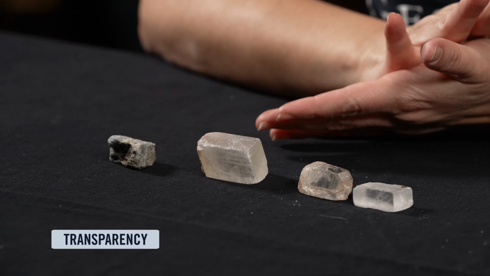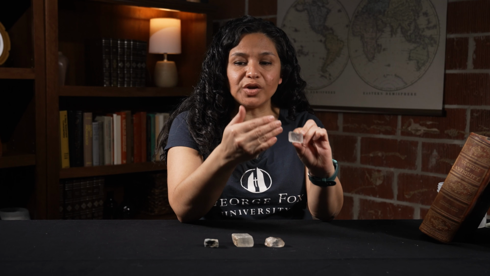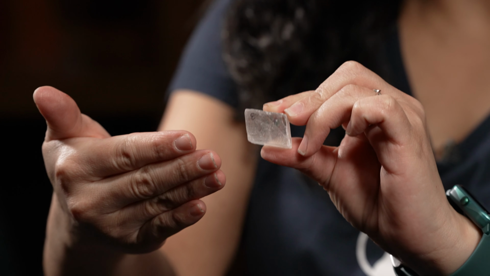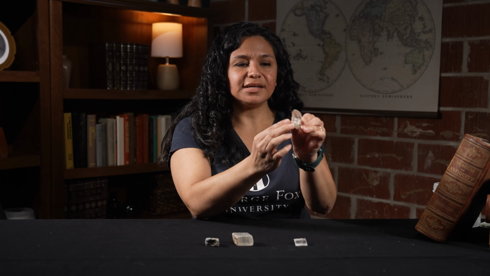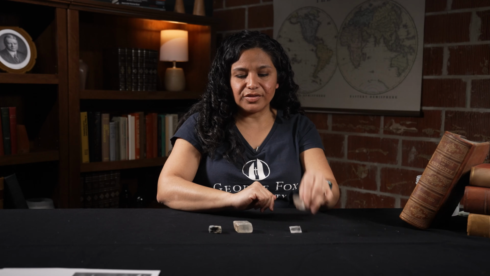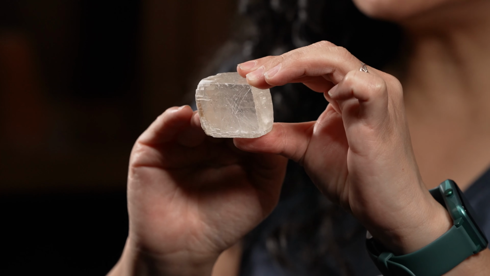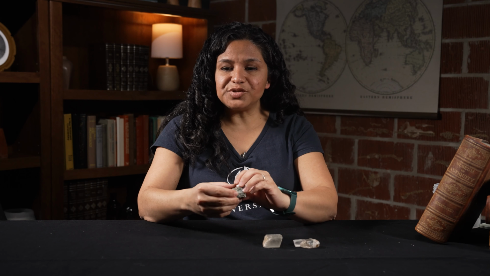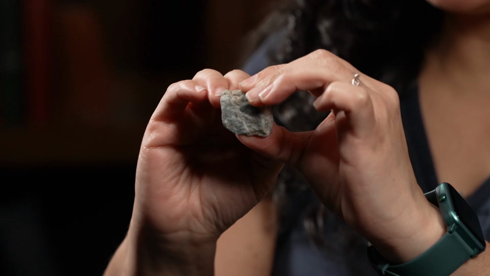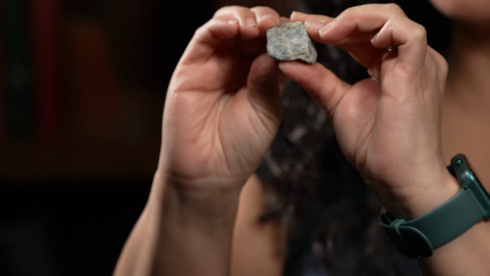All right, so the next test is transparency. It's pretty straightforward. You're just going to look at your rock and see how light goes through it. So if it's transparent, the light is going to enter through it without being distorted and go through the other side. So you can actually see all the way through it pretty clearly. These are examples of transparent. You could almost read something that's on the other side. Something that's translucent, the light is going to go through it, but it's going to be distorted and look like frosted glass. The third option is opaque, so light does not shine through it, and you won't be able to see through the other side.